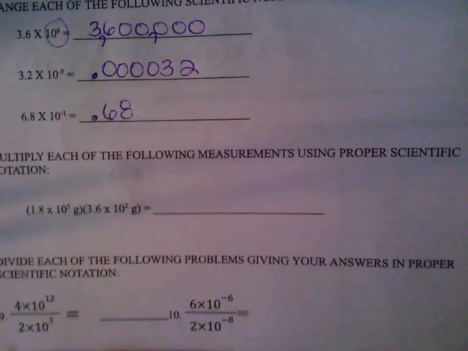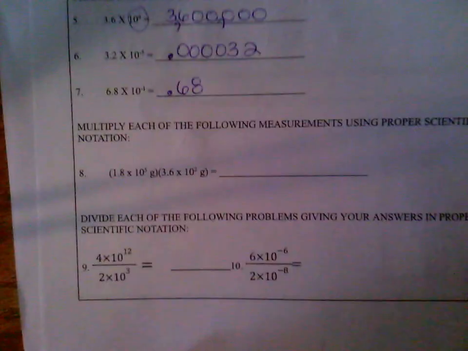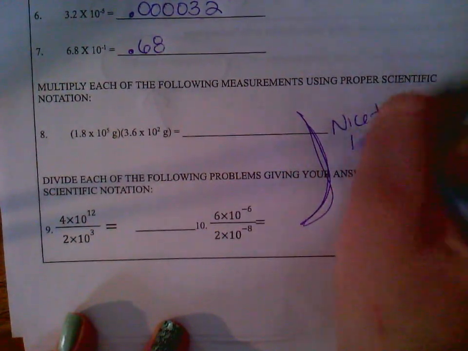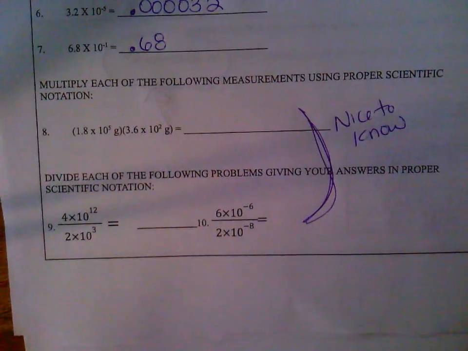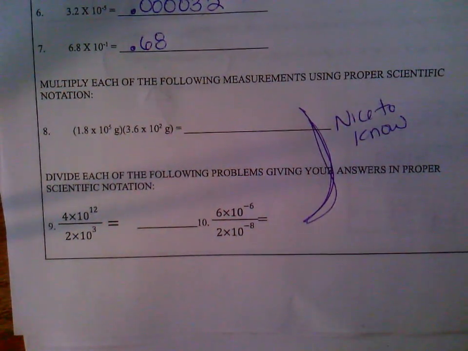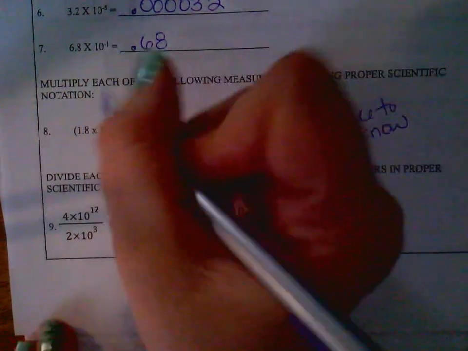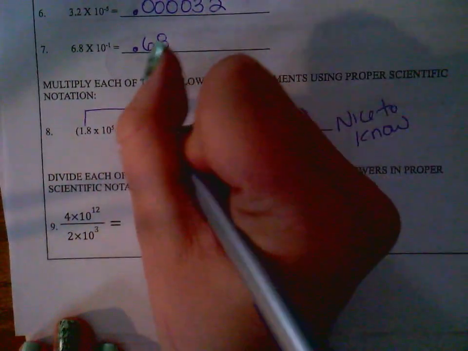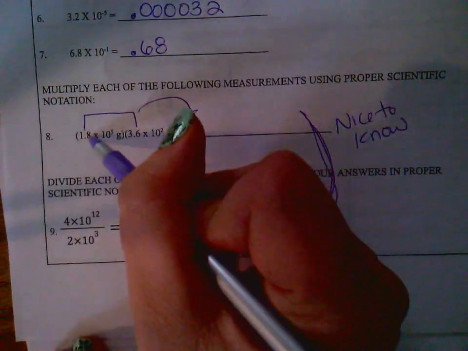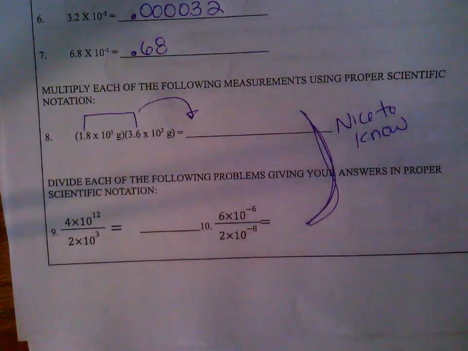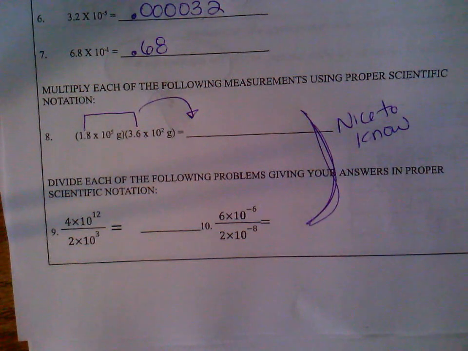Okay, and then I want you to write, because some of you are going to use this in science. This is kind of like nice to know, this shortcut for scientific notation, but I'm not going to test you on this. I'm going to test you on the top part. There'll be a scientific notation question on the quiz. But a shortcut that's nice to know is that you can just multiply 1.8 times 3.6 and ignore all the tens for now. So what is 1.8 times 3.6? Especially if you might go into some sciences.